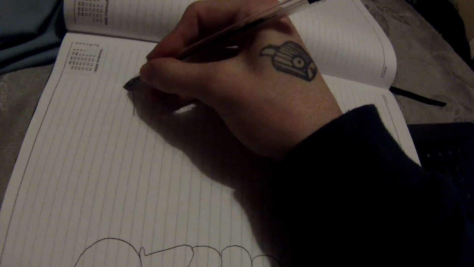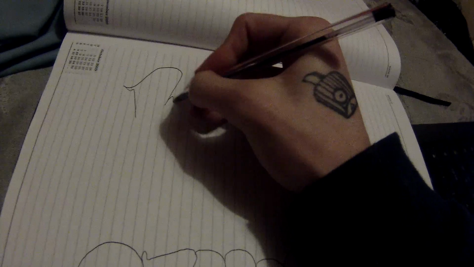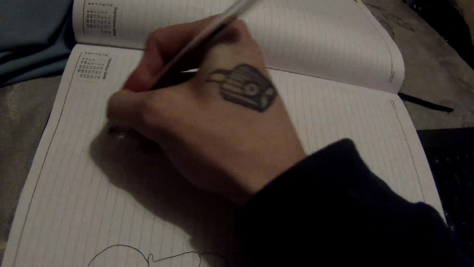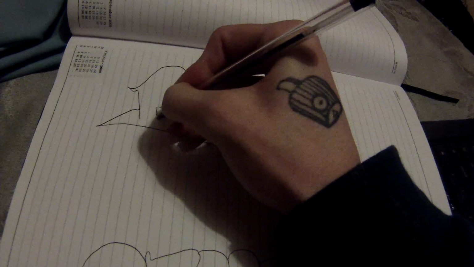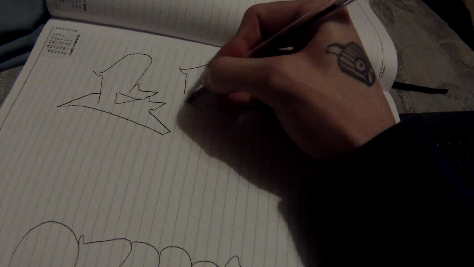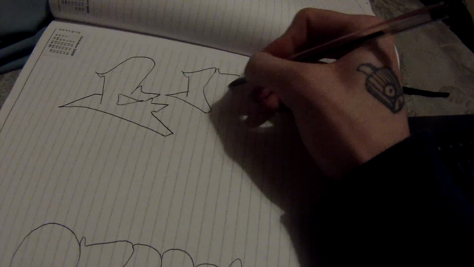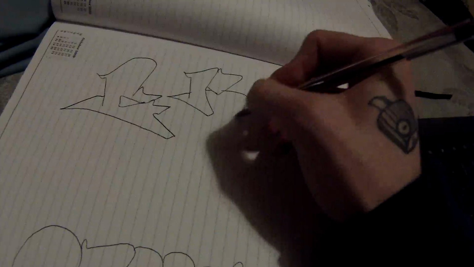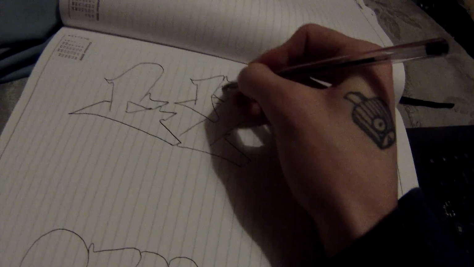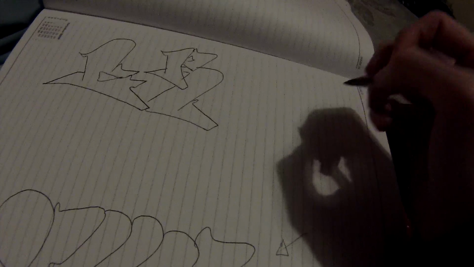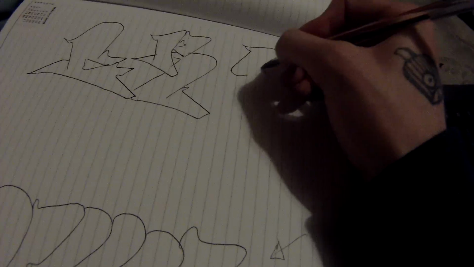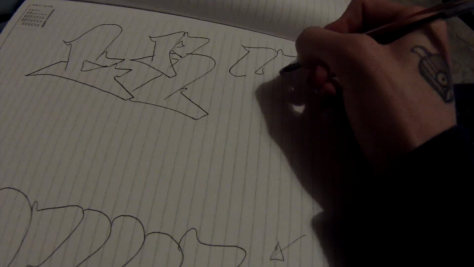So it'd be like, C by itself, kind of a throw up, kind of pacey. You know, there's a C, for example, and then there's an R. You can obviously fix it up when you put them together as a piece, but this is just to help you get individual letters. It'll sort you out.